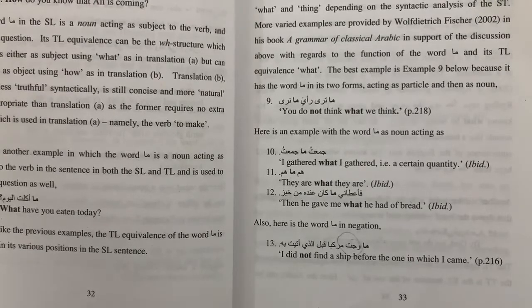And فأعطاني ما كان عنده من خبز, then he gave me what he had of bread, or what he had of bread he gave me. This is another form of ma, and you can see how it changes from what to where to not, depending on this one here.